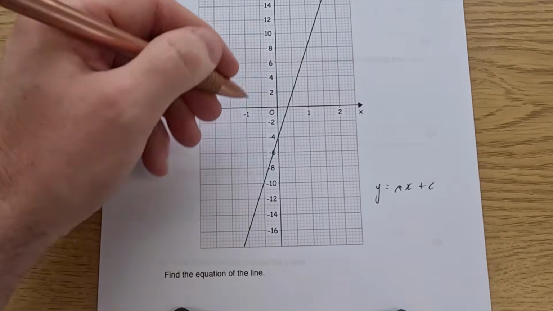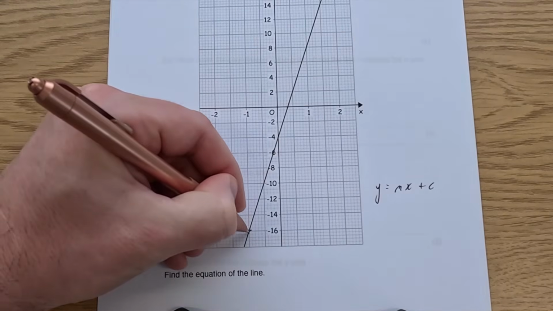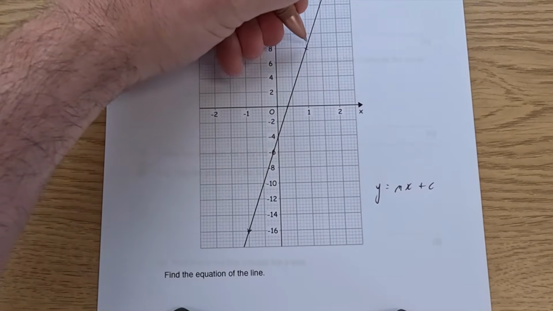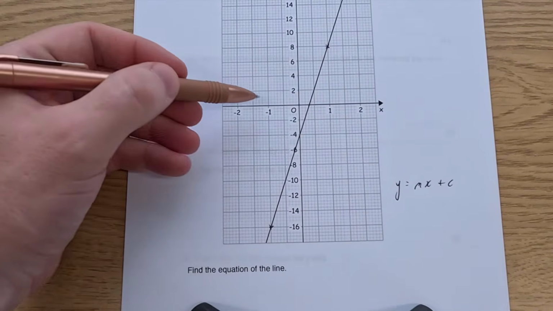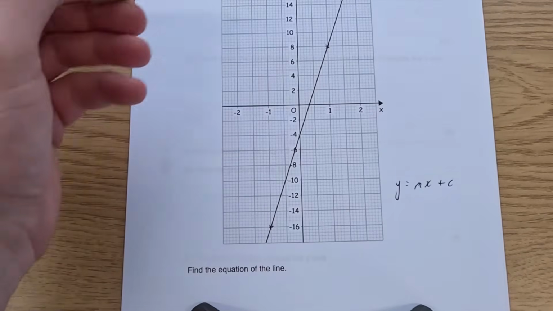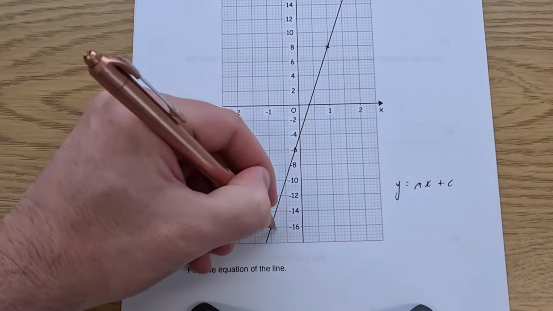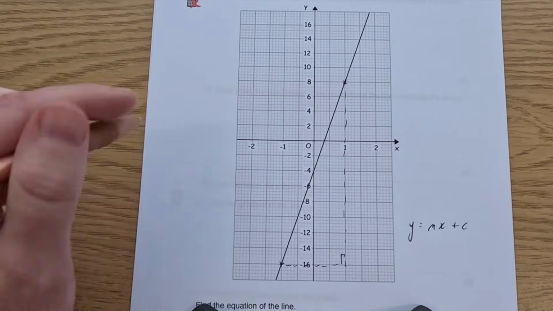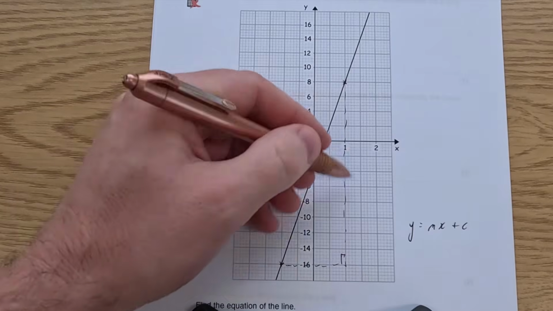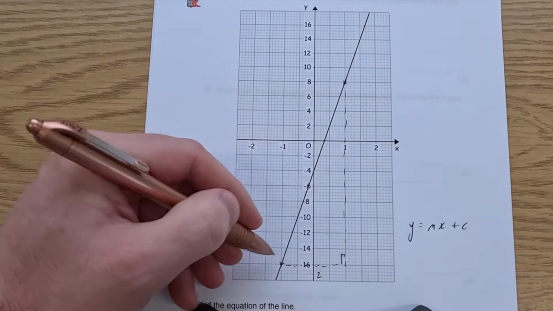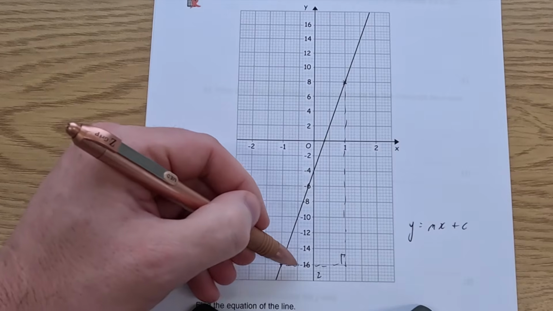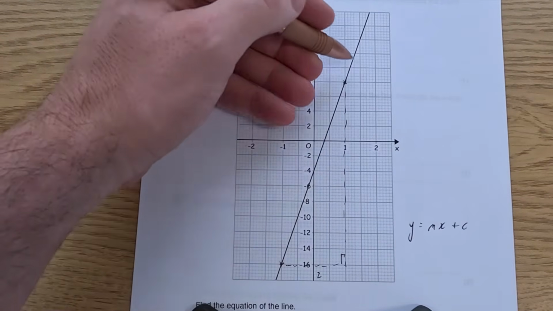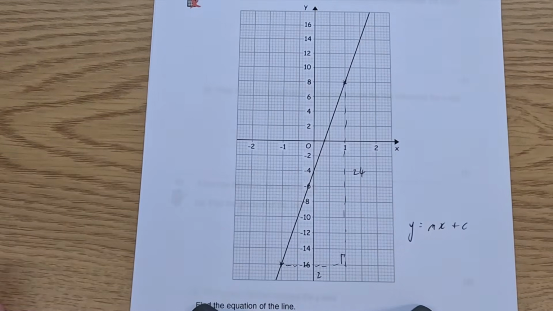I'm going to choose two points on the line: the point (-1, -16) and the point (1, 8). We want to find the gradient of that line, so let's make a little right angle triangle, or in this case, quite a large right angle triangle. In terms of the run, we're going from -1 to 1, so the run is 2 units across. In terms of the rise, we're going from a height of negative 16 up to a height of 8, so we're going up 16 and then another 8, so the rise is 24.